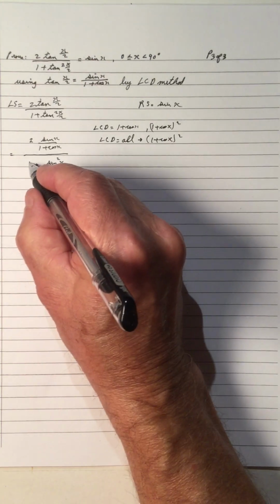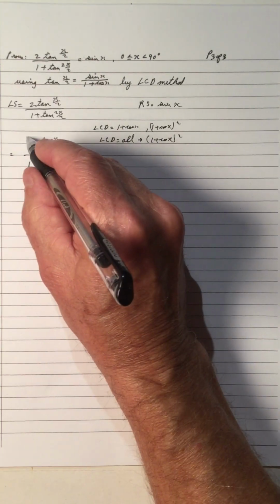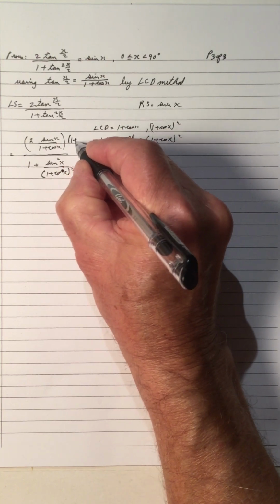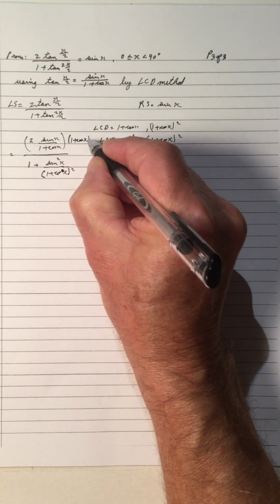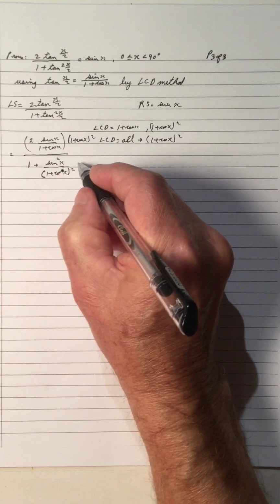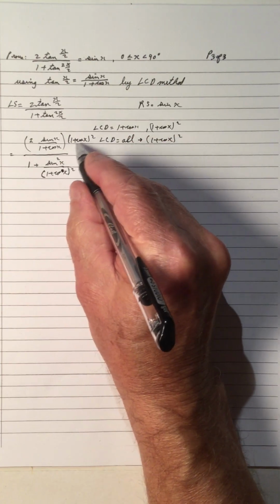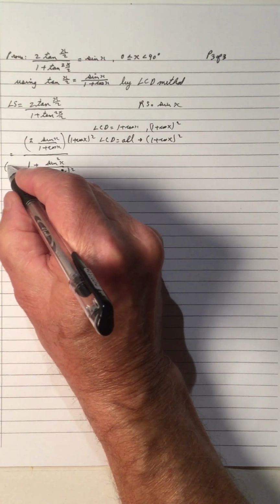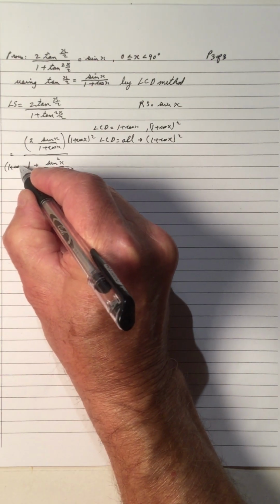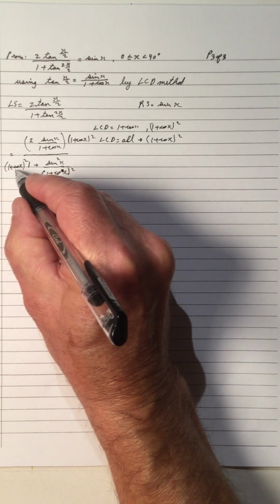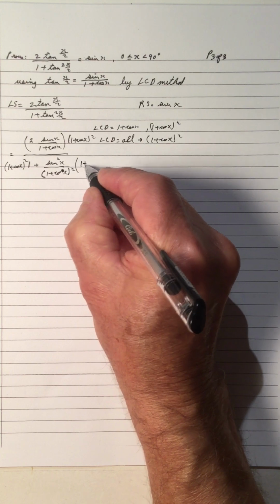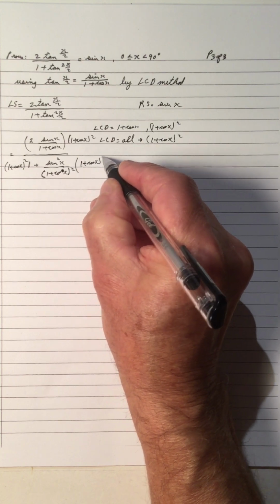So what I'm going to do now is multiply the numerator by 1 plus cos x squared, and I'm going to multiply the denominator by the same binomial squared. So I'll go 1 plus cos x squared times the 1, and I'll also go 1 plus cos x squared.